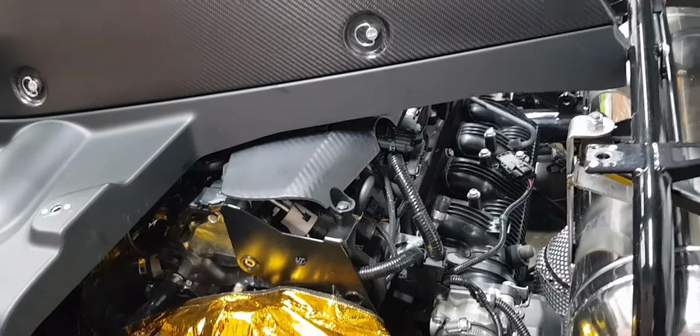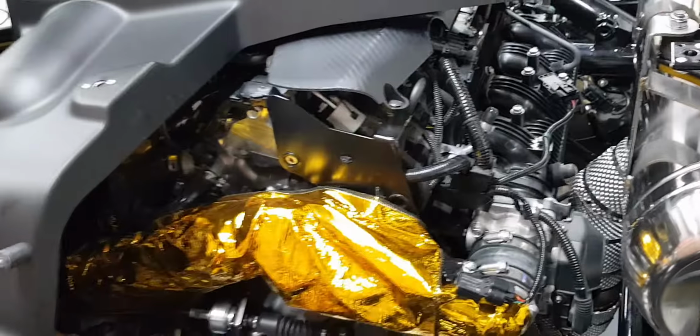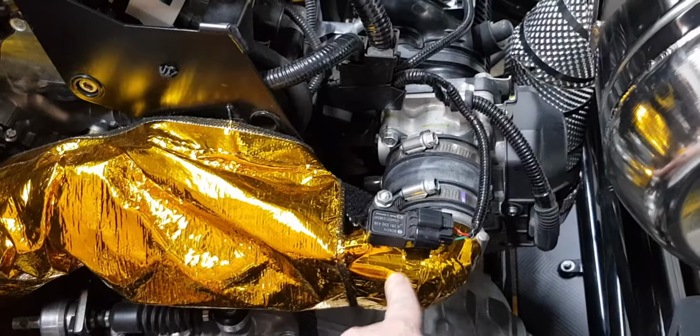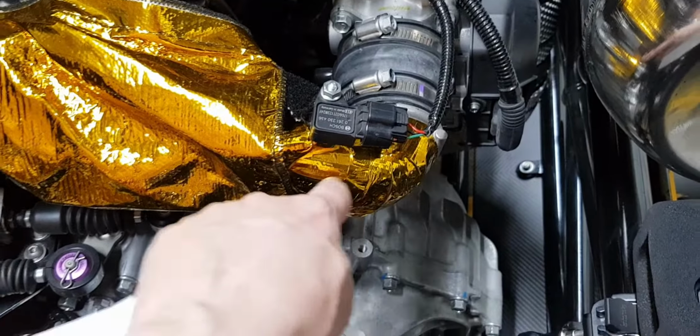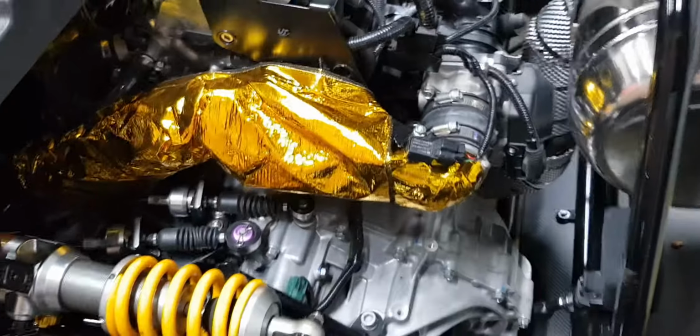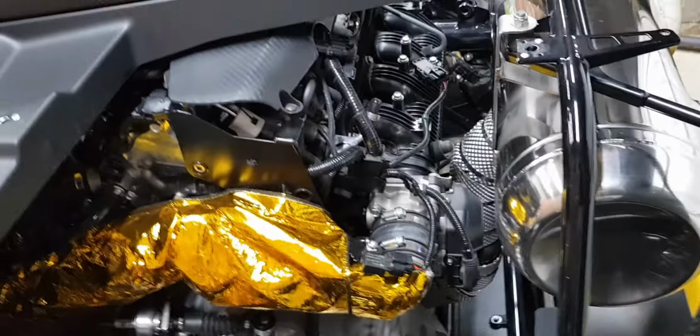That's the objective. So this helps. I put some DEI reflective tape here to extend it, because this is an alloy as well, to extend it into the inlet before it gets to the manifold.